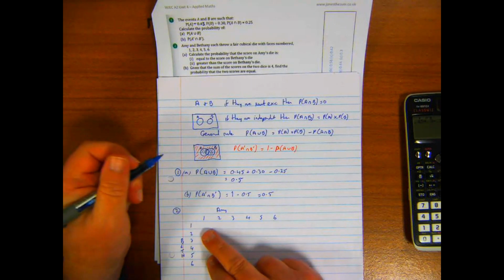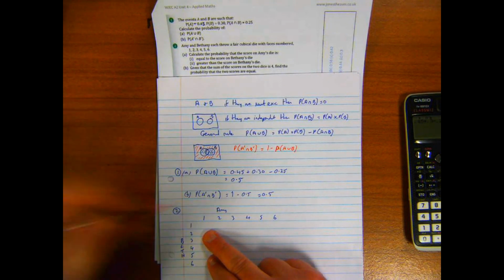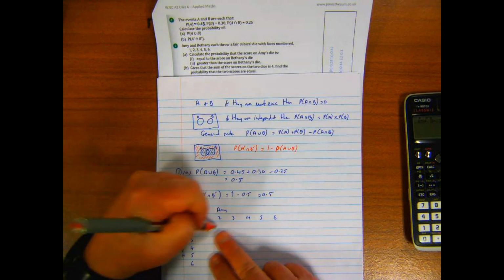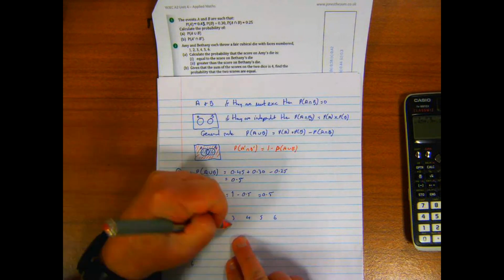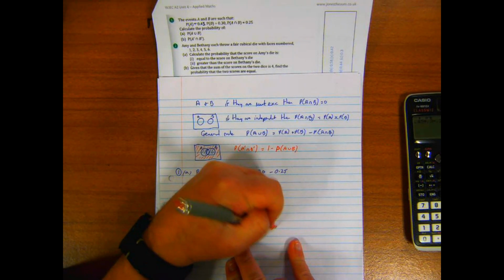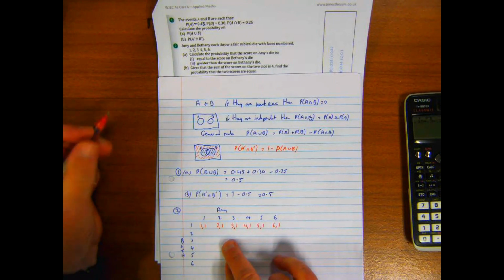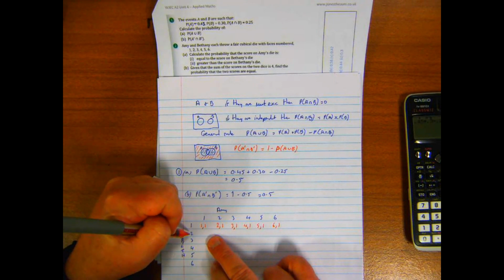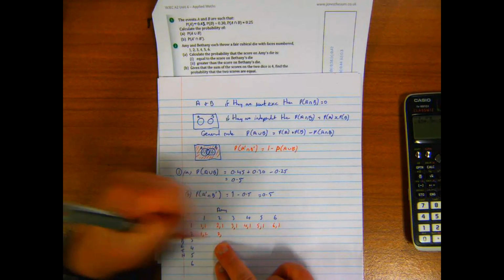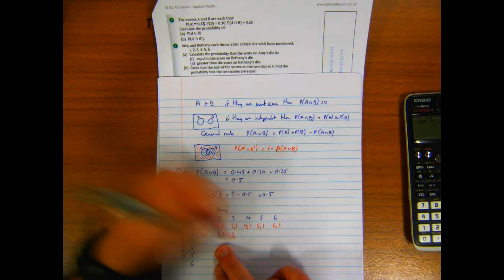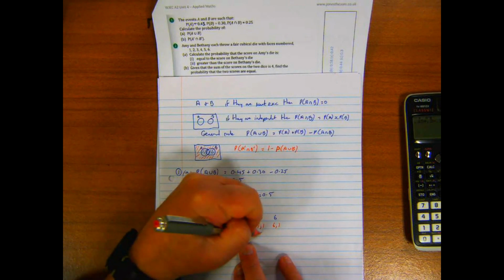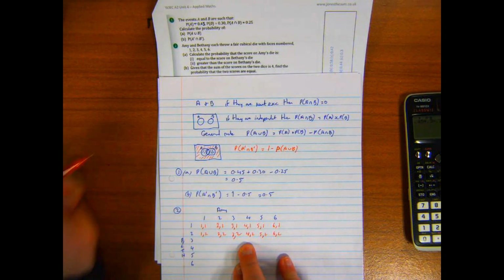So the possible outcomes would be Amy throwing a 1 and Beth throwing a 1, Amy throwing 2, Beth throwing 1, 3 1, 4 1, 5 1, 6 1, or Amy throwing 1, Beth throwing 2, Amy throwing 2, Beth throwing 2, and so on through to 6 2.